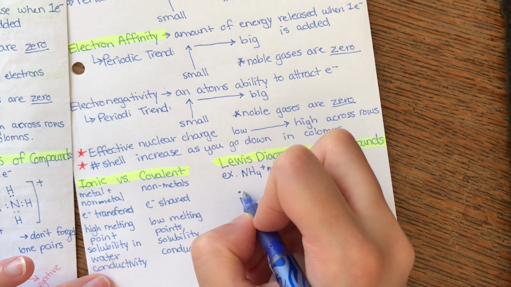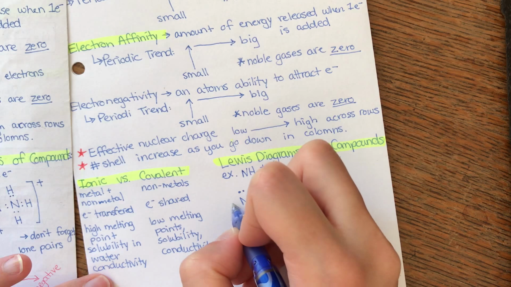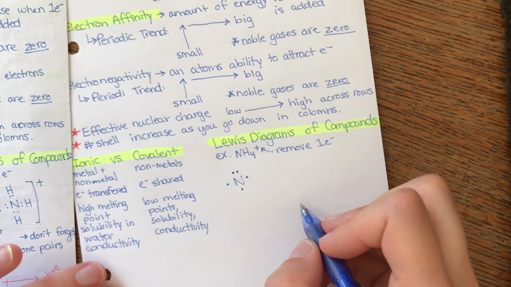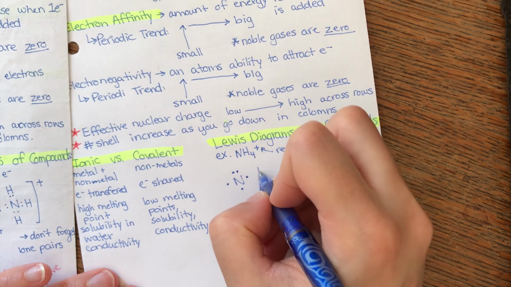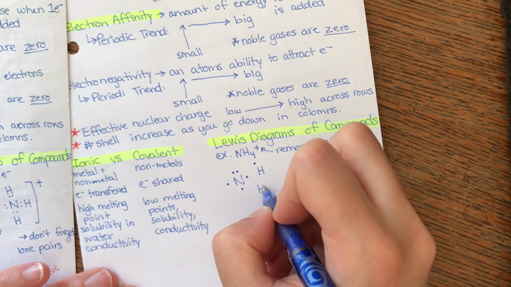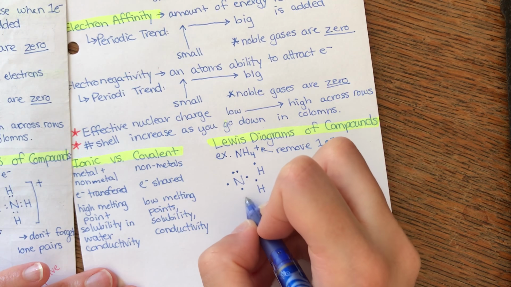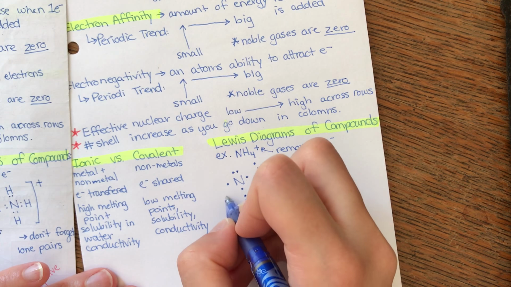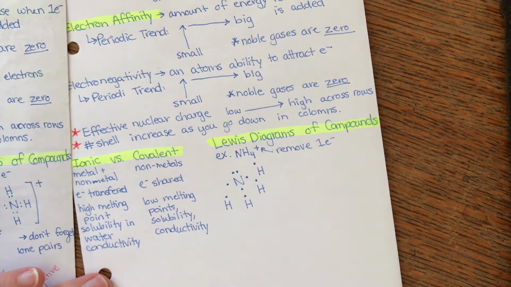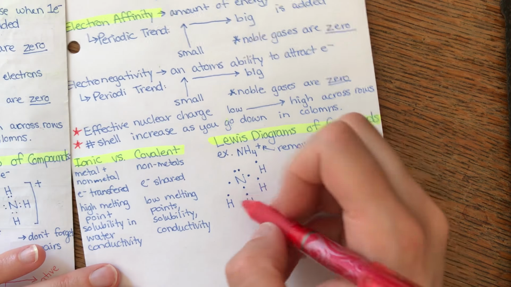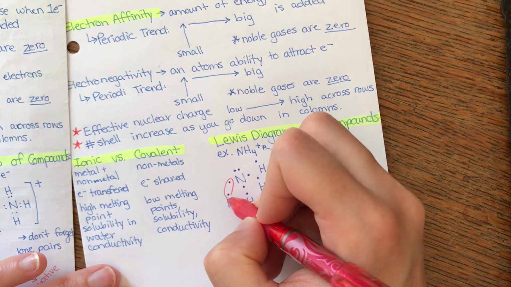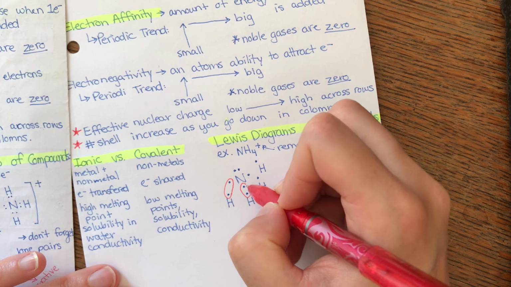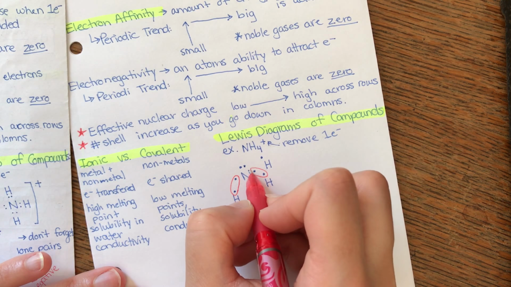So we've got a nitrogen, 1, 2, 3, 4, 5. And then we've got 4 hydrogens. So 1, 2, 3, 4. And now we can pair up unpaired electrons. So pair up one there, one there, one there.